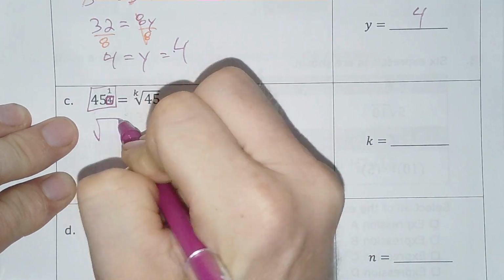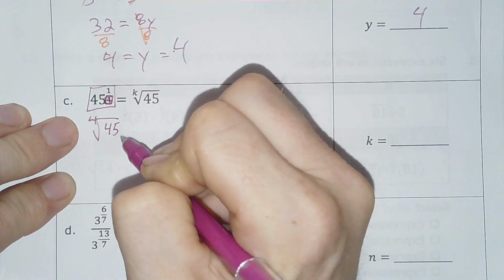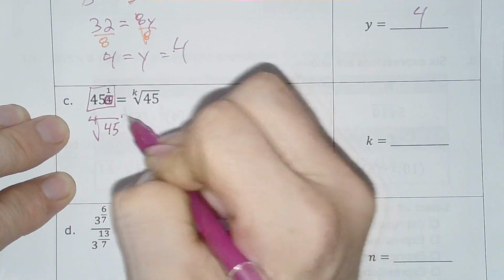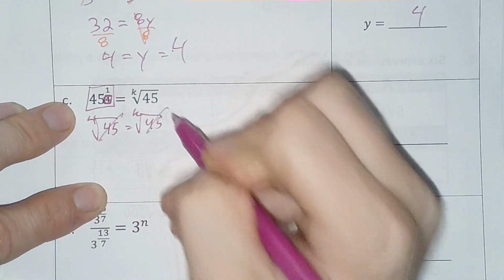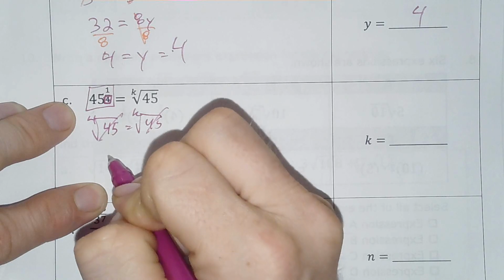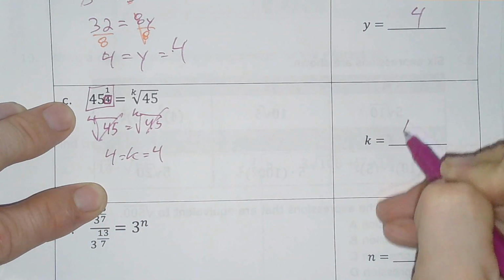All right, so this is the 4th root of 45, and all this goes to the first power, so it's just to the first, no big deal, equals 45 to the k. Right, the 45s are the same root, so you can just say 4 equals k. K equals 4.